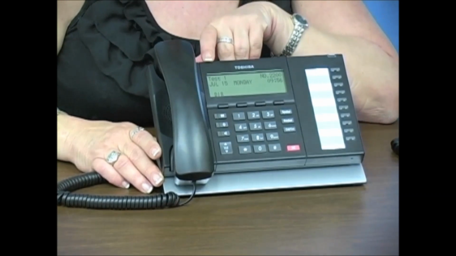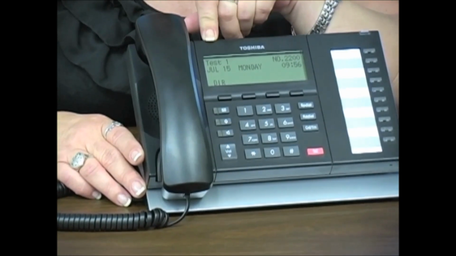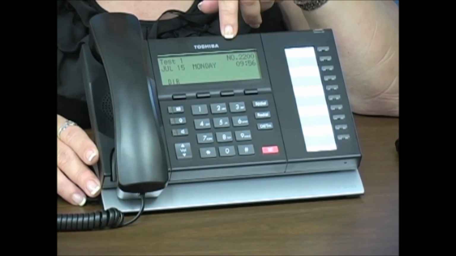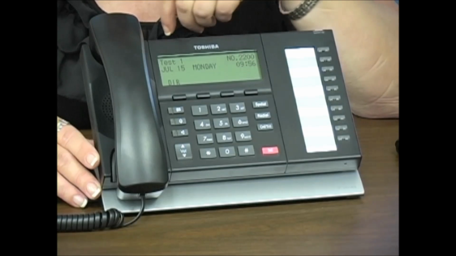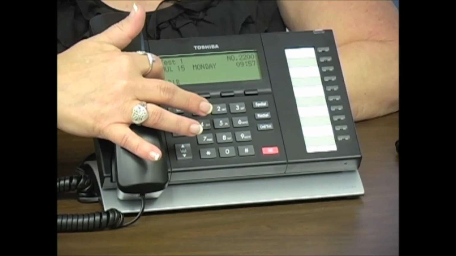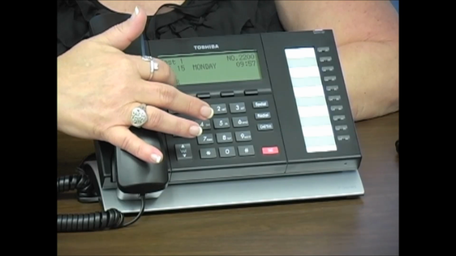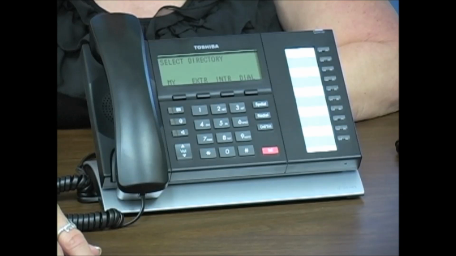Okay. You'll notice in the LCD screen that it's going to give you your name in case you come to work and forget who you are, which I do frequently, and the extension number that you're sitting at, the date and the time. But right underneath that, there's a word that says directory when your phone is in idle. So once you select the directory, you have several options there.